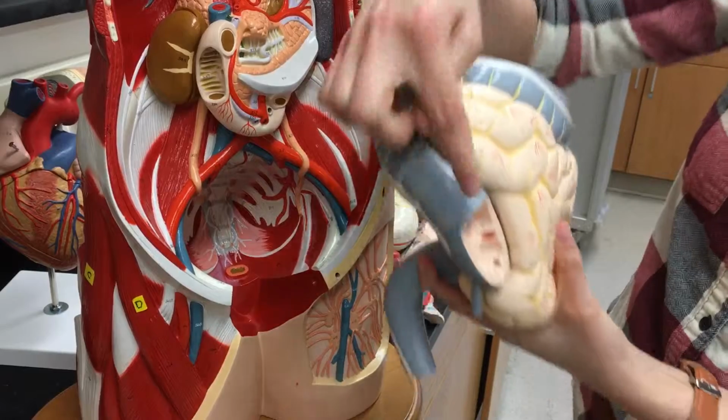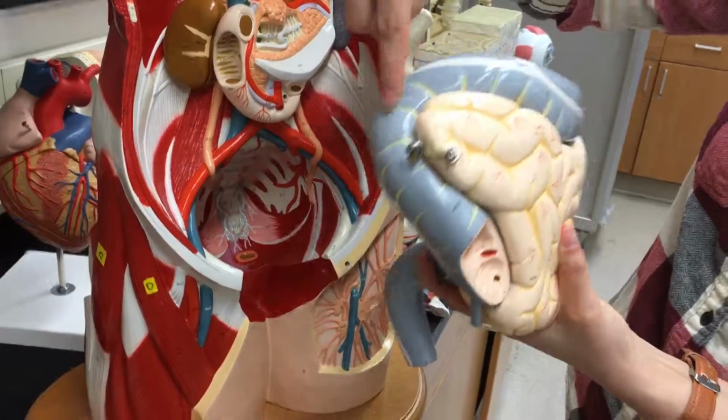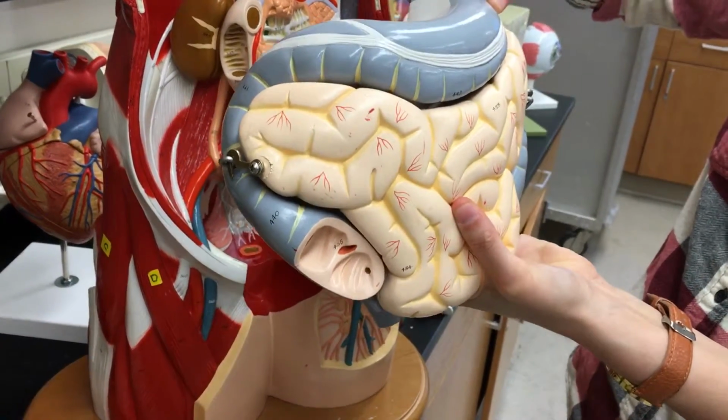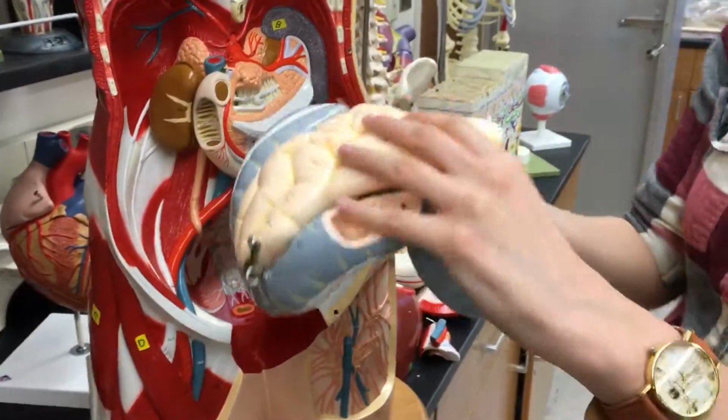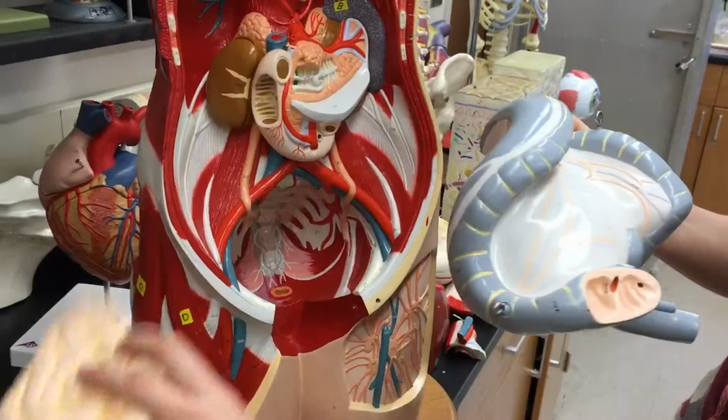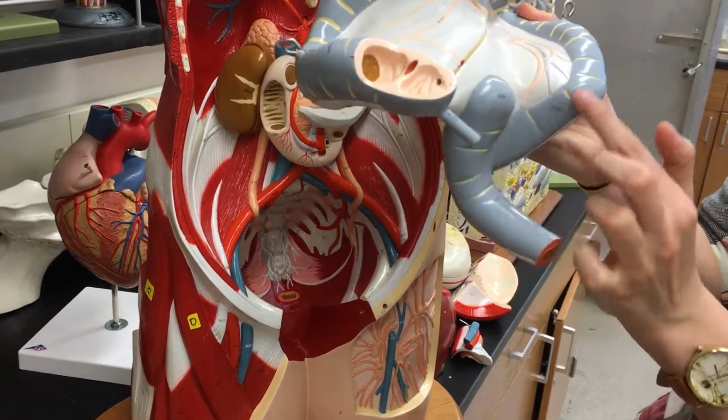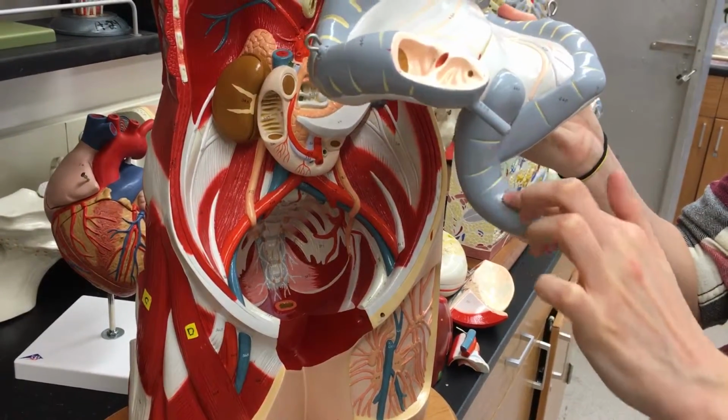Then you go up your ascending colon, through your transverse colon, down your descending colon, and then underneath here is your sigmoid colon, your rectum, and then the anus.